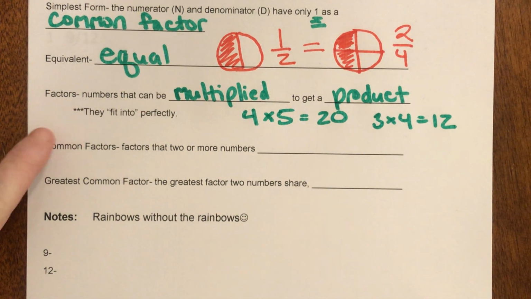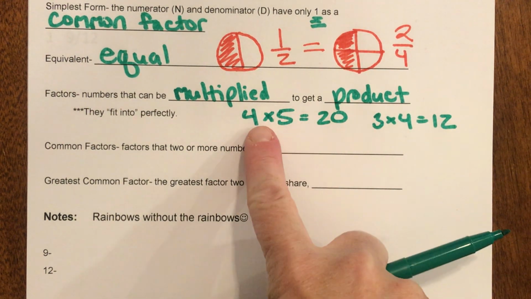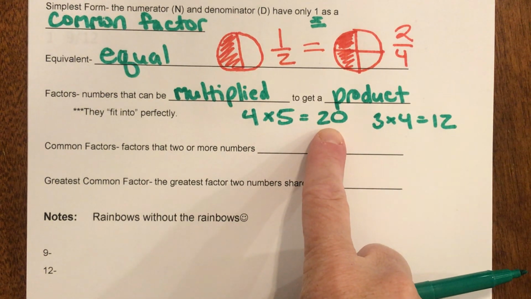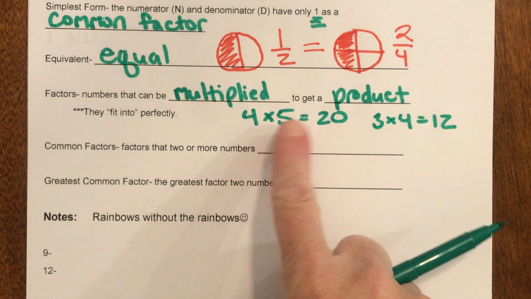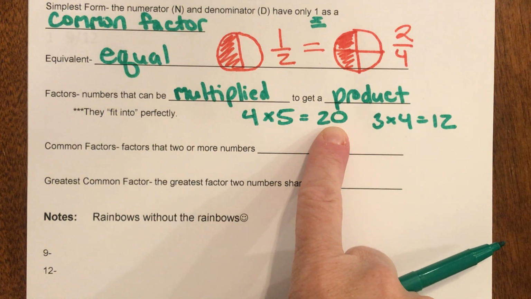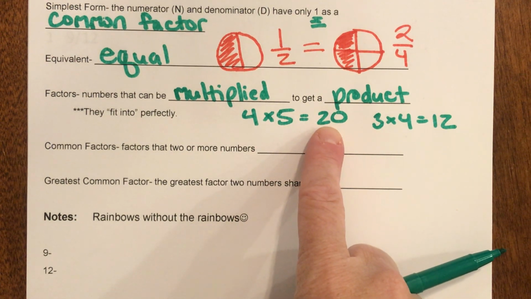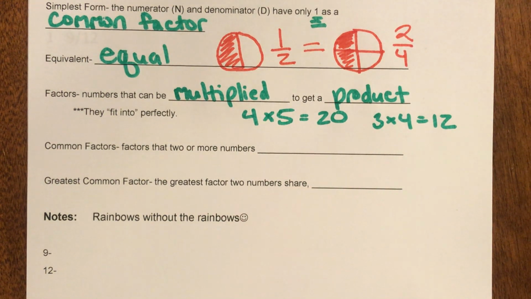I always think of factors as fitting perfectly into the number. So 4 fits into 20 perfectly. It fits in 5 times. And 5 fits into 20 perfectly. But a number like 3 does not fit into 20 perfectly. It fits in 6 times, because 3 times 6 is 18, but then there would be some left. And it won't fit in 7 times, because 3 times 7 is 21. So 3 does not fit in perfectly, and the reason is that 3 is not a factor of 20.